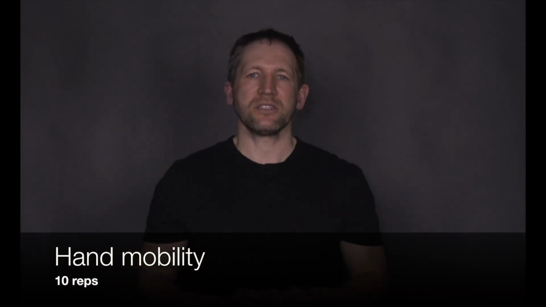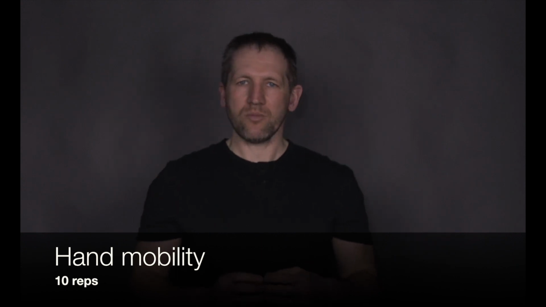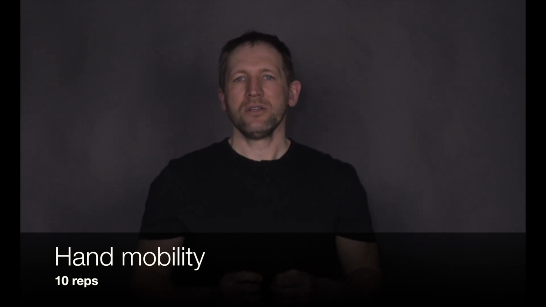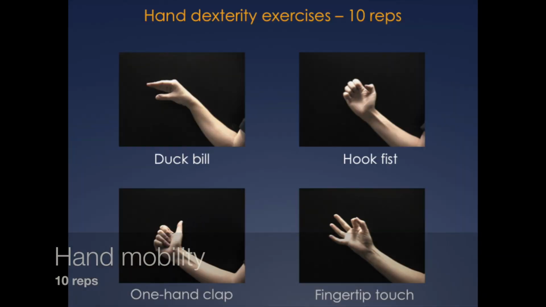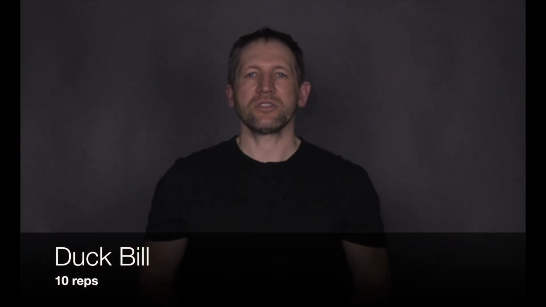The next set of exercises are hand dexterity exercises. These aren't meant to be stretches, but more mobility exercises to move the hand and glide the tendons, because they've been sitting in a static posture for a long period of time, or doing the same thing over and over. For example, you might be typing or gripping the mouse for a long period of time, and these are meant to get the fingers and hands moving through the full range of motion.